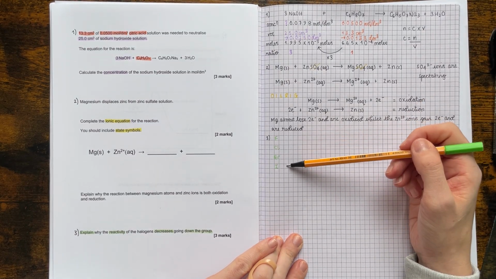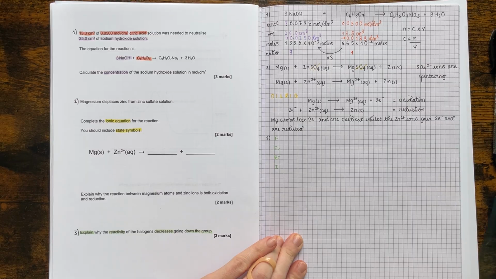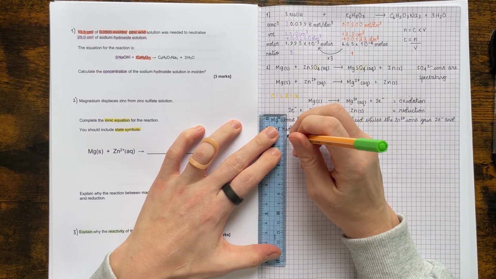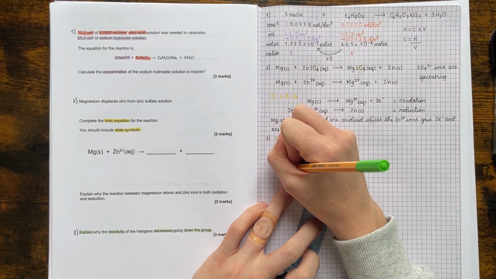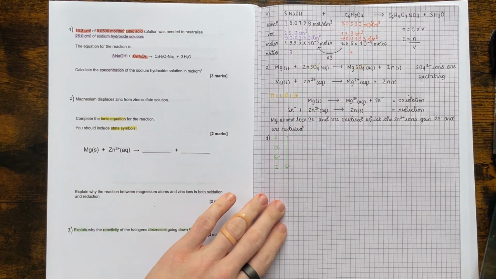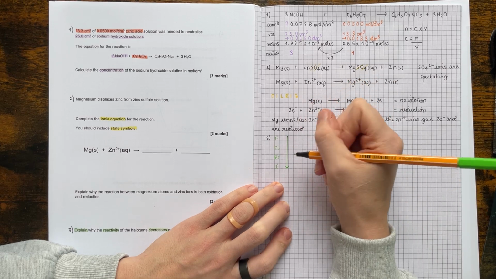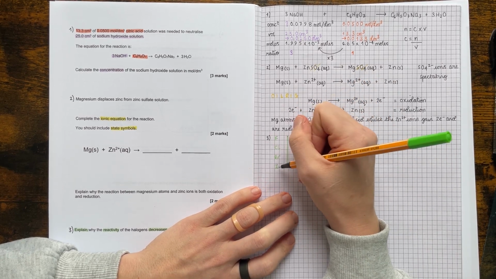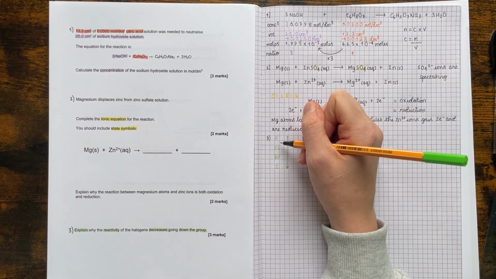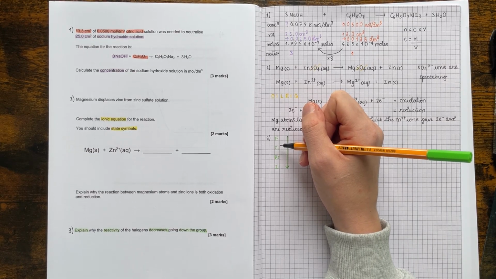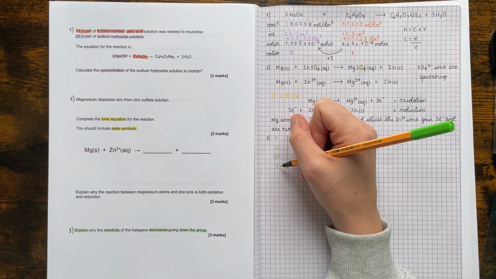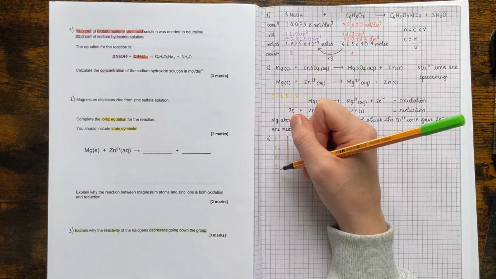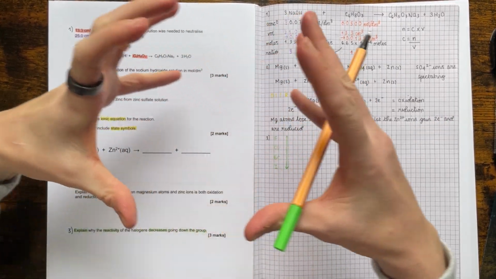So what changes as we go down the group? Well, the atoms get bigger. How do I know that the atoms get bigger? Well, the atomic numbers of these elements increase. So iodine has a lot more protons than any of the others, particularly fluorine, and in atoms there are the same number of protons and electrons. So if iodine has more protons, it also has more electrons than fluorine, and therefore it's going to have more electron shells, and that's going to make it bigger.